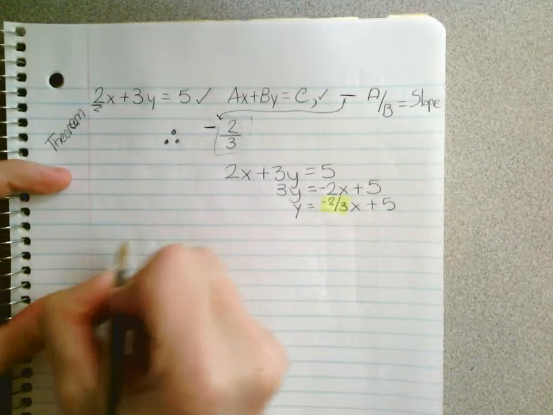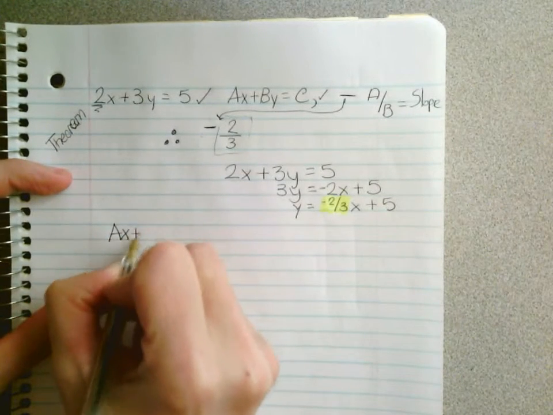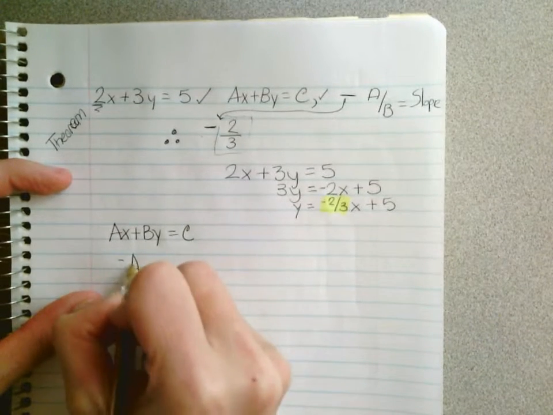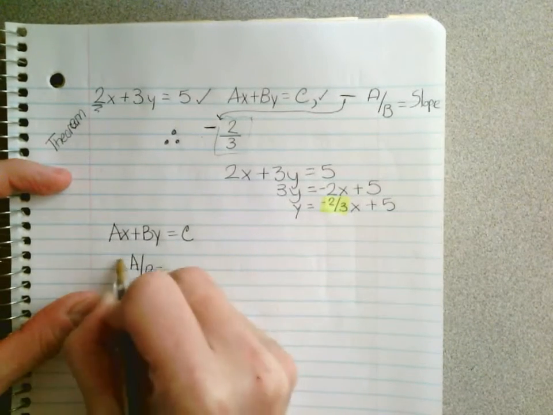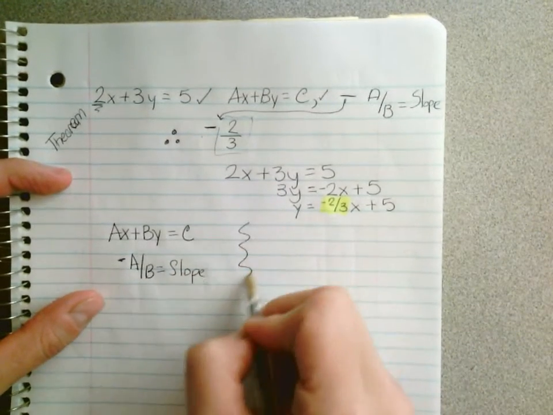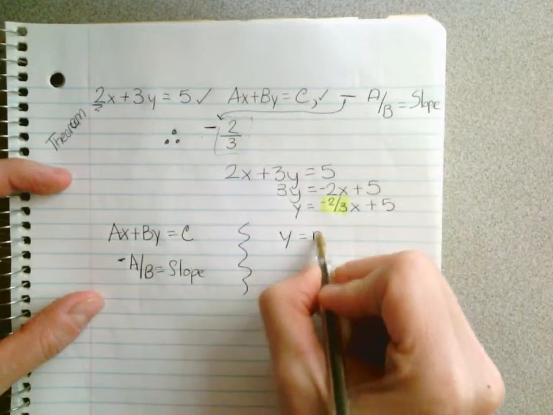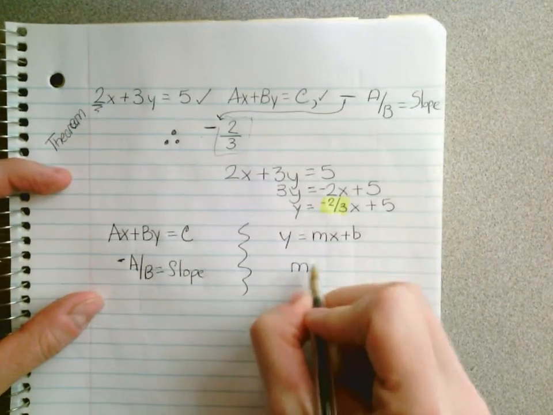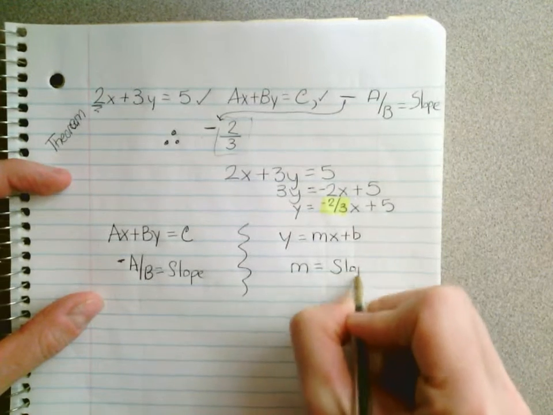So, in the forms you've been given, ax plus by is c, the opposite of a over b is slope. In y equals mx plus b form, m equals slope.